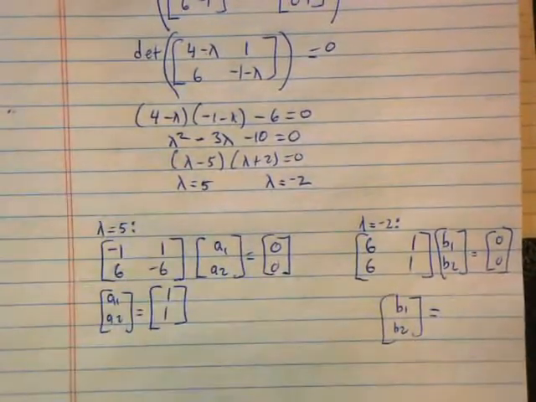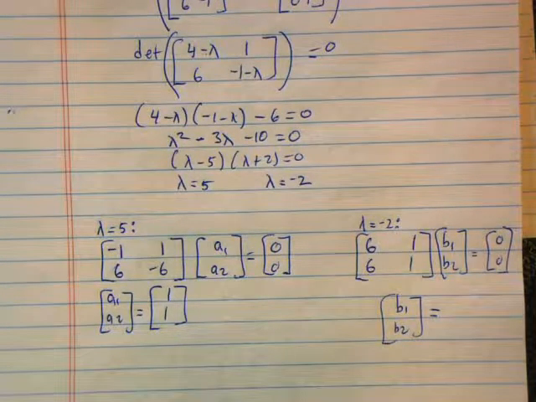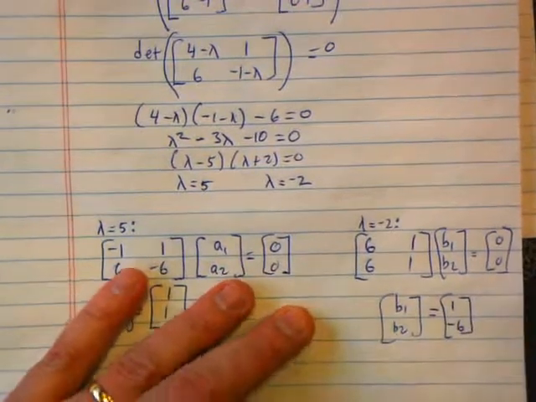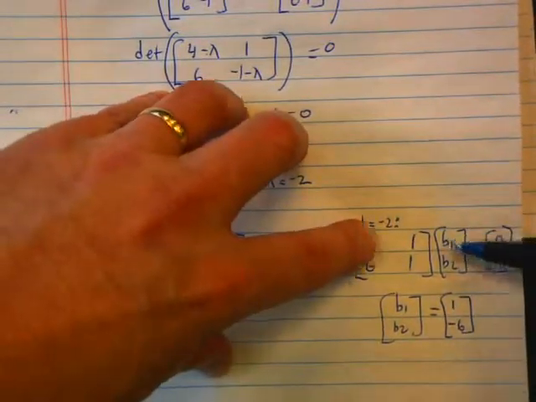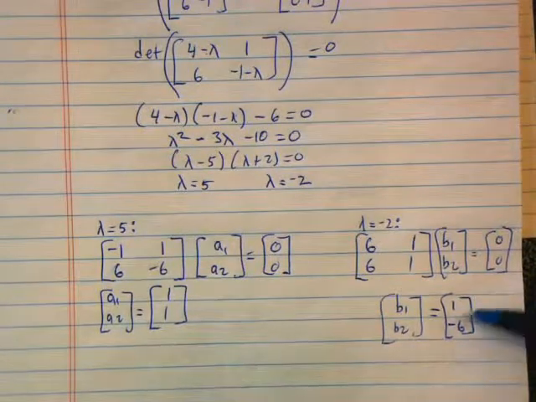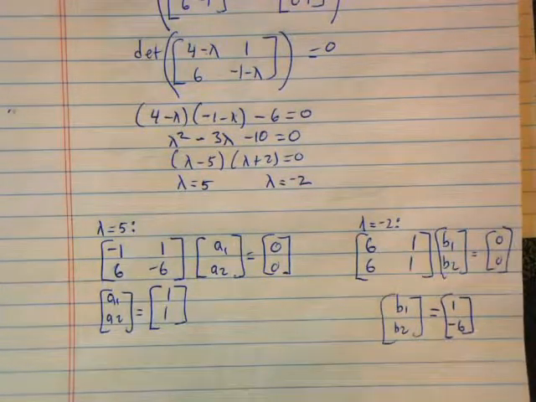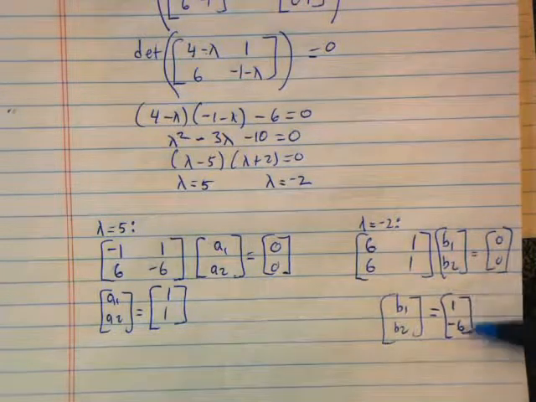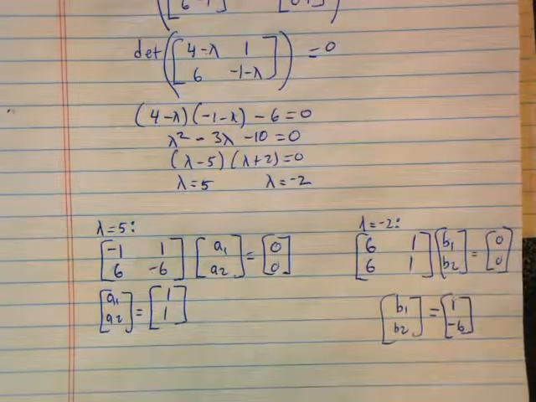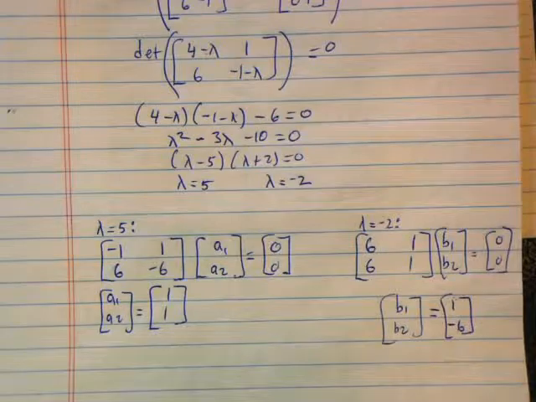What's a solution for that system of equations? 1 and negative 6 would work. Because that would give us 6 plus negative 6, that's 0. Could I use negative 1 and positive 6? Absolutely, if I wanted to. Is there only one correct answer? No, in fact, I could use 2 and negative 12 if I wanted to. I could use negative 1/6 and 1. So there's a lot of different ways to write the answer here.